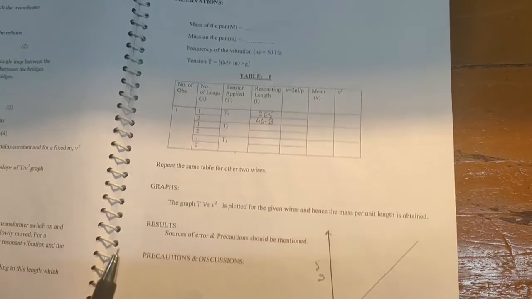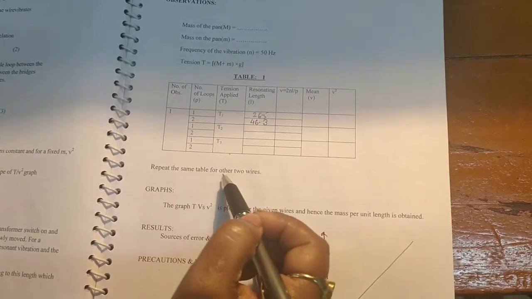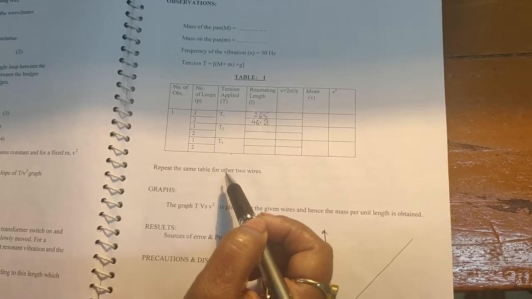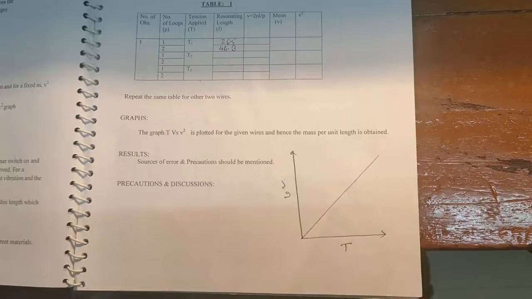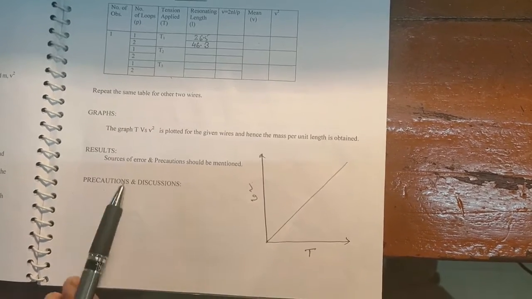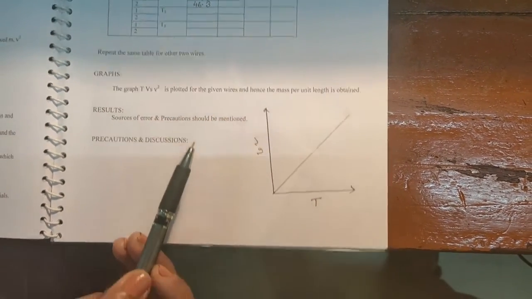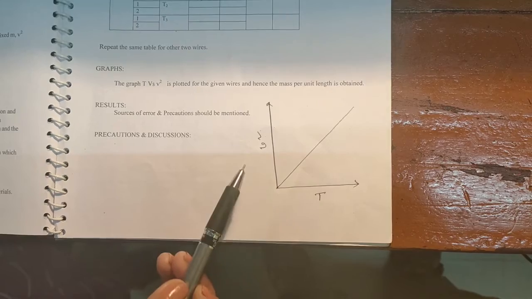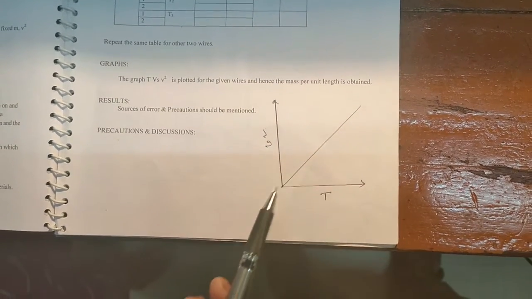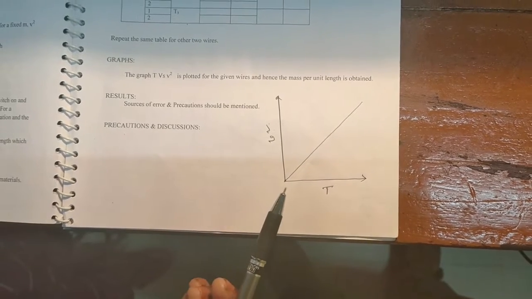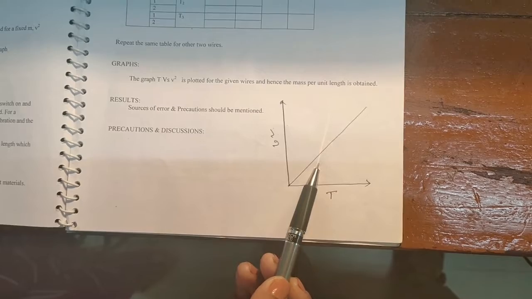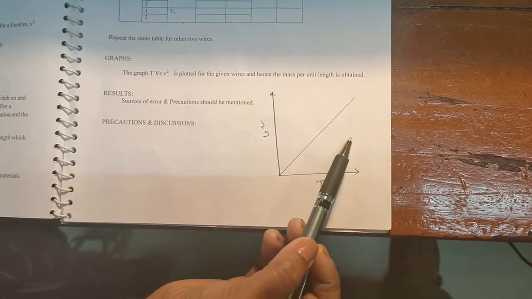After that you have to apply the same procedure and take readings for brass and copper wire also. Now for finding the mass per unit length we have to plot the graph of T versus V square, that is T along the x-axis and V square along the y-axis. The nature of the graph is a straight line passing through the origin. After plotting this, take any two arbitrary points and take the slope, which gives V square upon T.